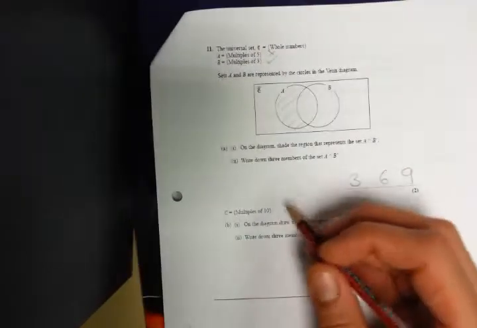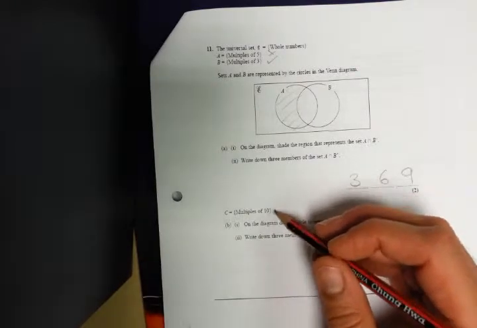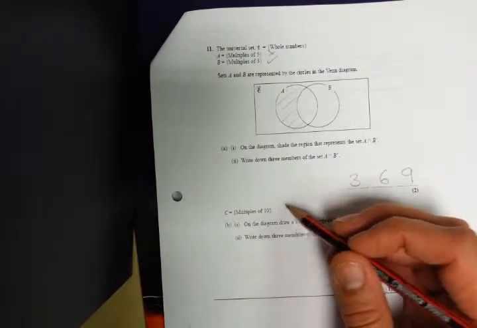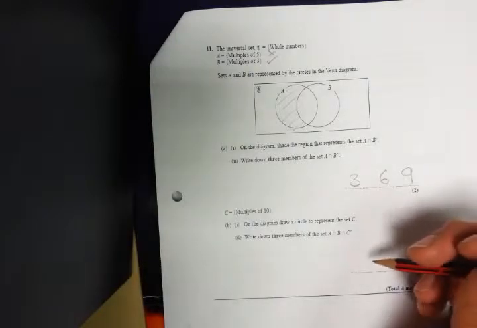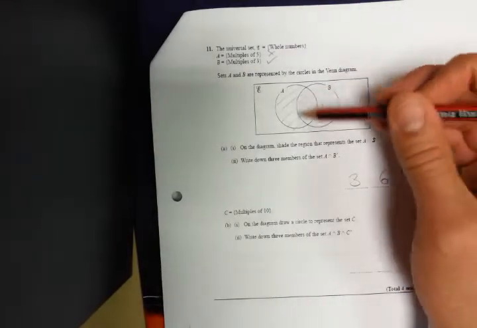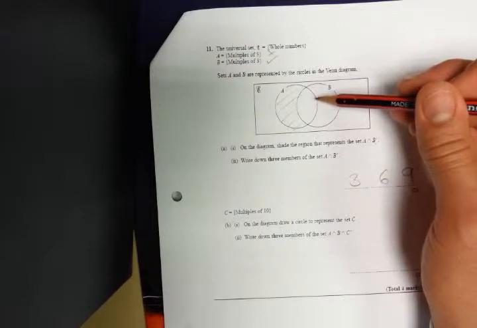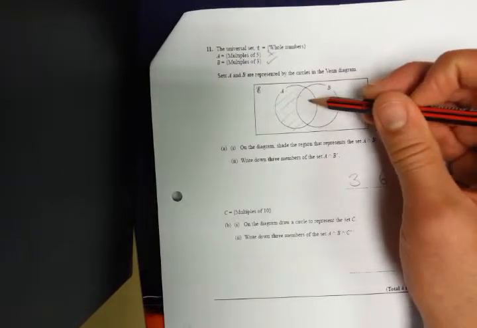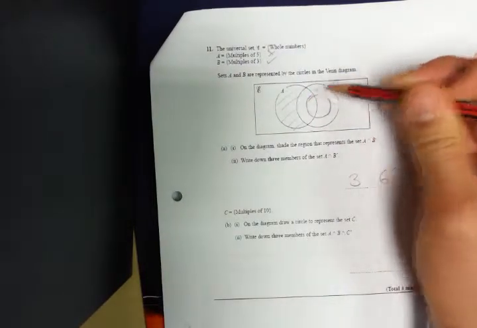C is multiples of 10. Now, all multiples of 10 are also multiples of 5, and some of them are multiples of 3. That's quite confusing. We know that C has to be inside B, but there also has to be some things which are in A and some which are not. So C ends up being over here.